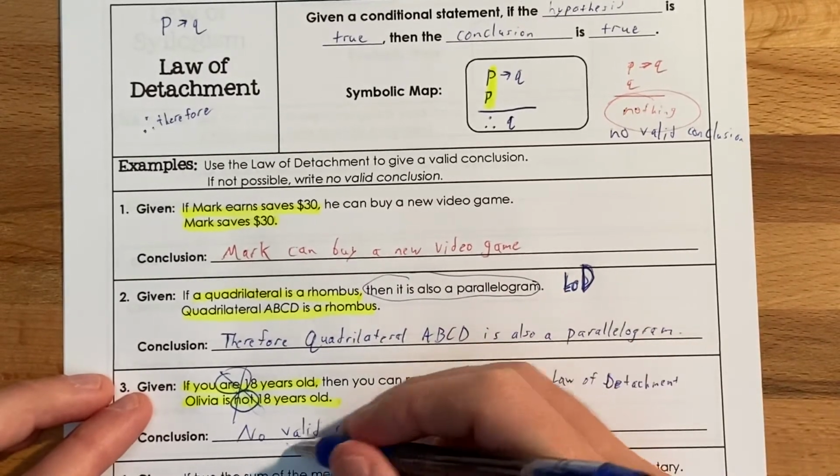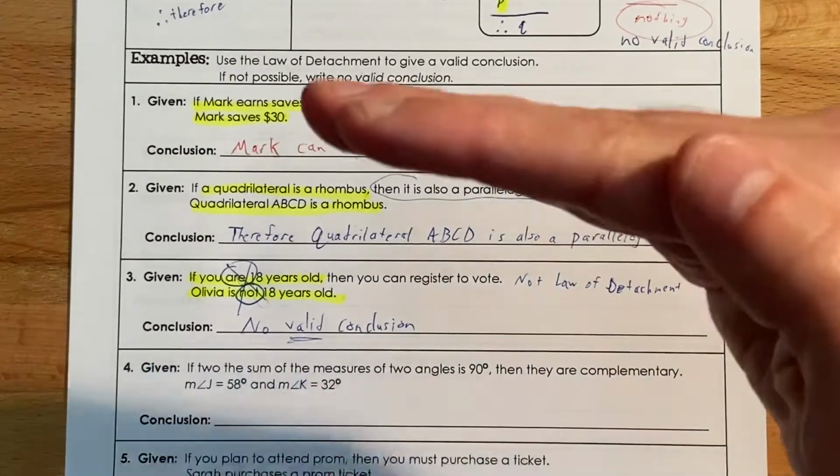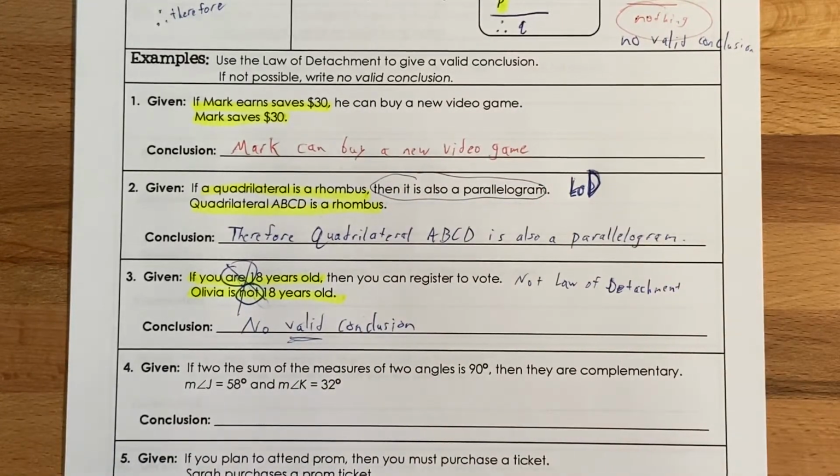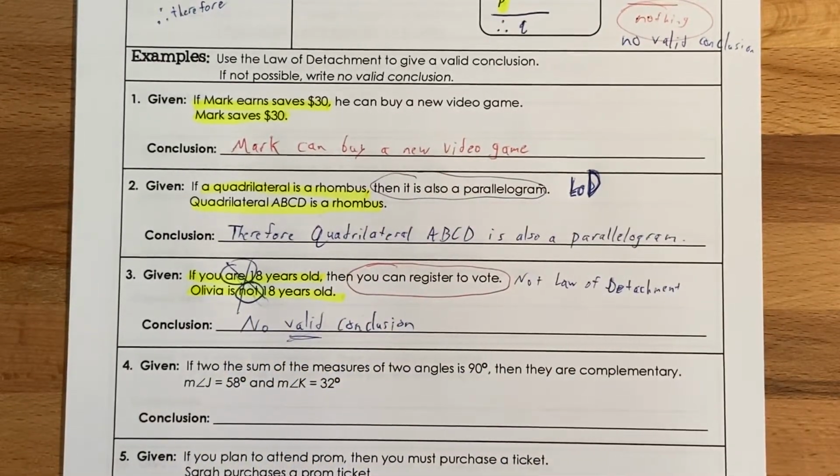Because we're talking about something called validity. Validity is saying an argument makes sense. In terms of whether this is true or not, I think it's also not true. If you are 18 years old, then you can register to vote. We'll just say, yes, that's true. And then it says Olivia is not 18 years old. So if you're inclined to say, well, doesn't that mean she can't register to vote? Keep in mind, no, maybe Olivia's 22 years old. If she's 22 years old, she can still register to vote, you know? So there's no valid conclusion. You can only make a conclusion if she was 18 years old.